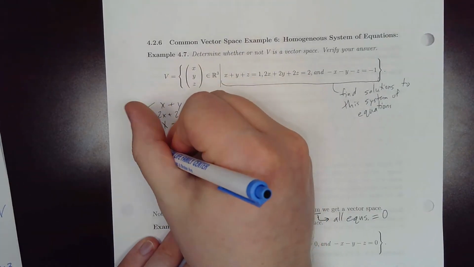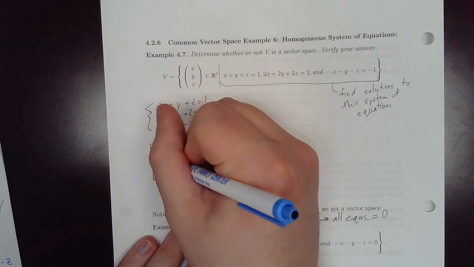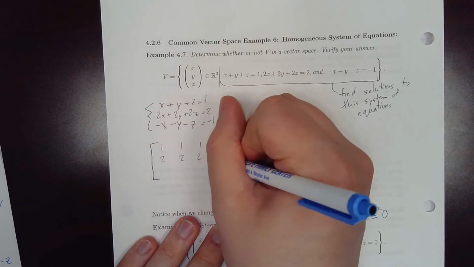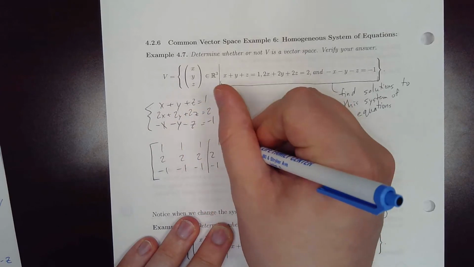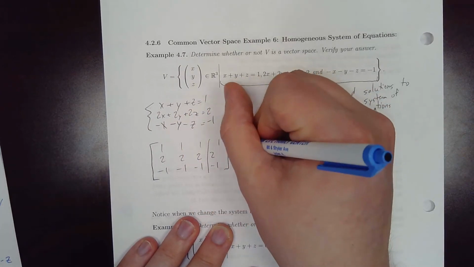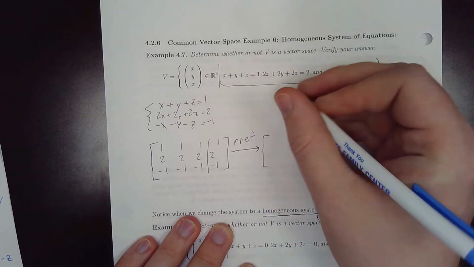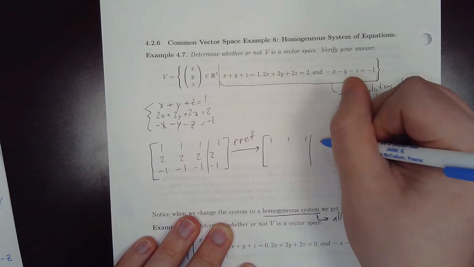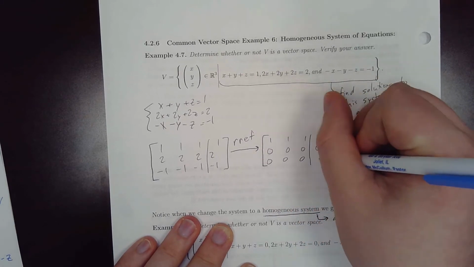So let's take a look at this. If we put it into a matrix, 1, 1, 1, 1, 2, 2, 2, 2, and negative 1, negative 1, negative 1, negative 1. And if we solve this system, RREF, we'll get 1, 1, 1, 1, 0, 0, 0, 0, 0, 0, 0, 0.